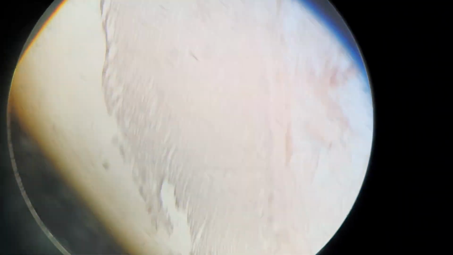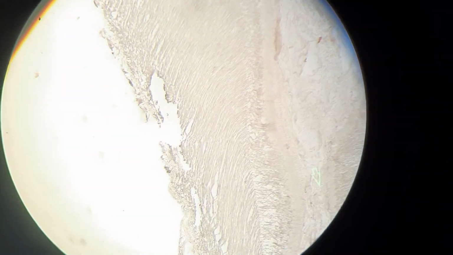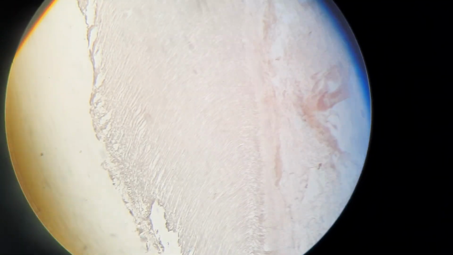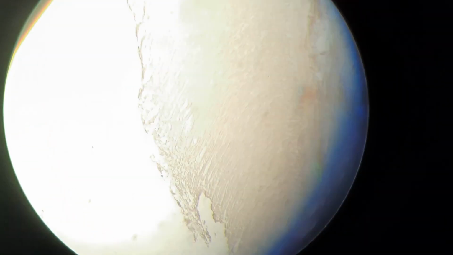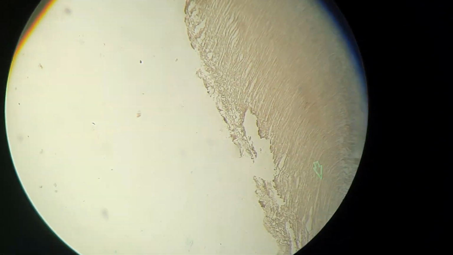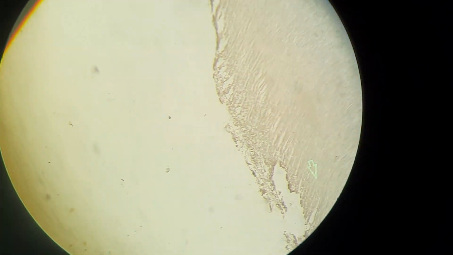In the root part you see the pulp cavity. This is the pulp cavity, consisting of loose areolar connective tissue along with the blood vessels and nerves. Lining the pulp cavity you find the dentine. Can you see the lines in the dentine? These are the dentinal tubules.